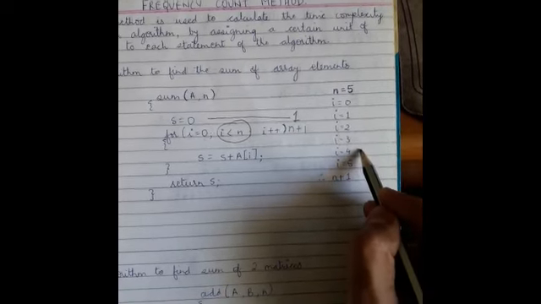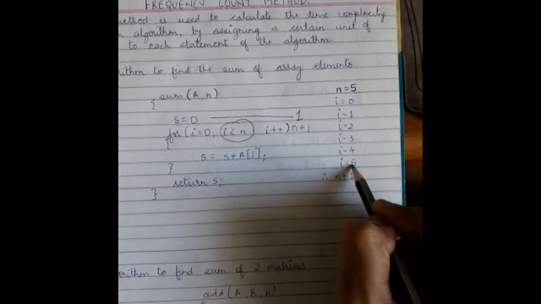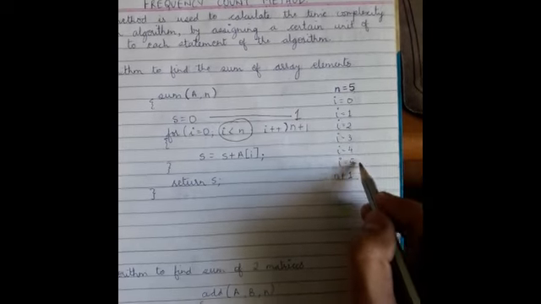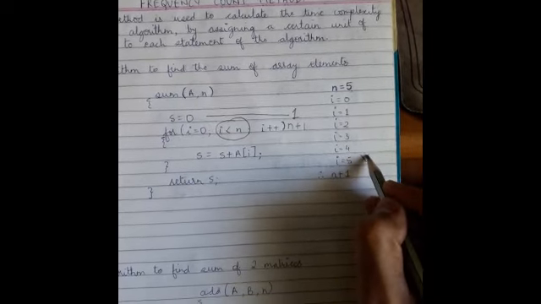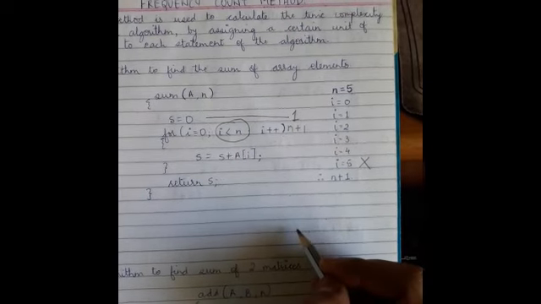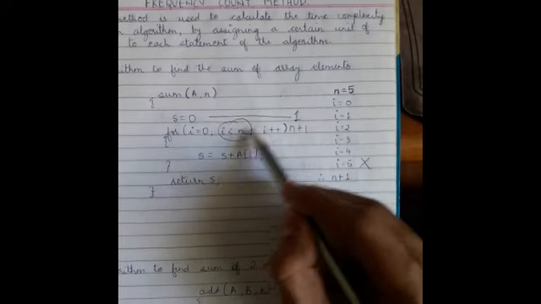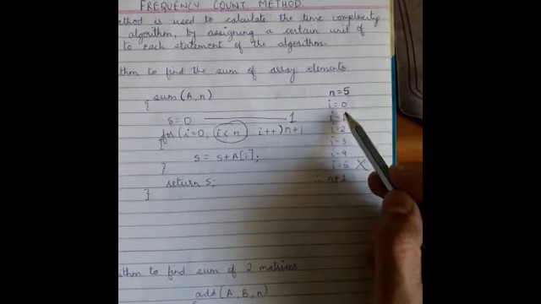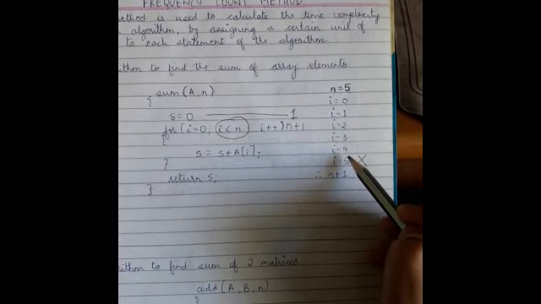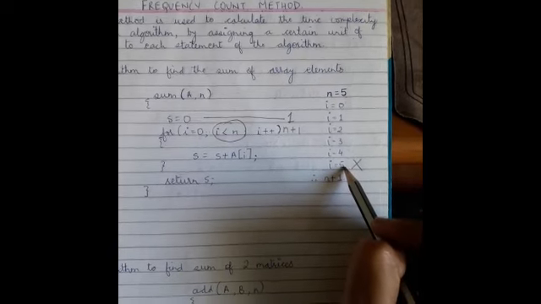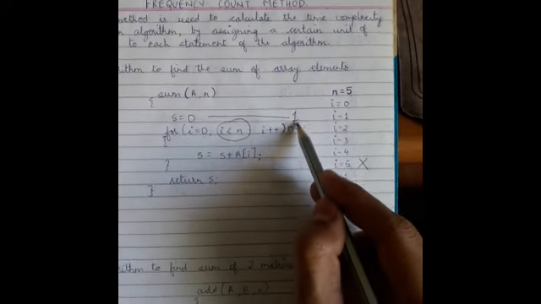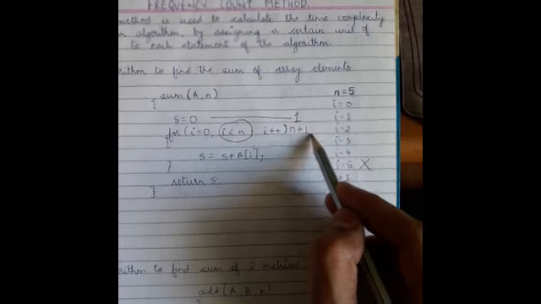After this, i plus plus, i becomes 5, 5 less than 5, condition is false. So the loop will stop here. Let's count how many times this condition is executed: 1, 2, 3, 4, 5 and 6. So 6 is 5 plus 1. Therefore it is n plus 1 times.